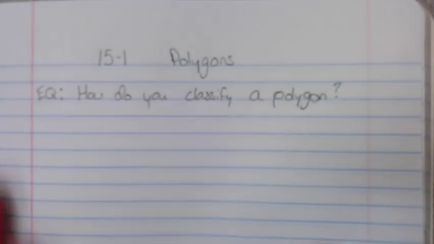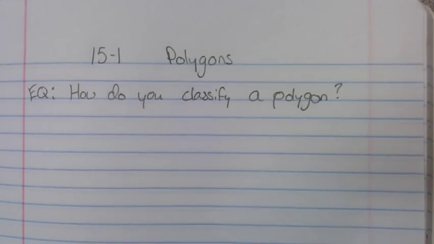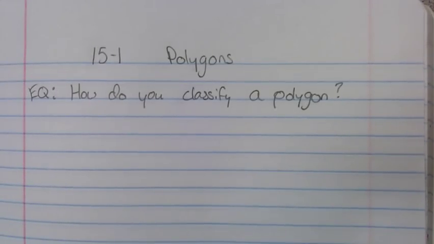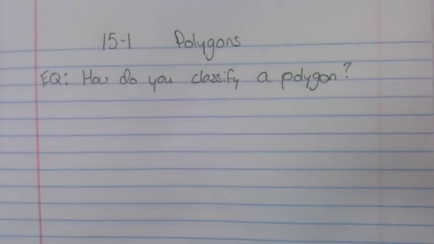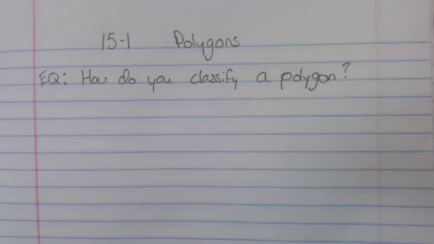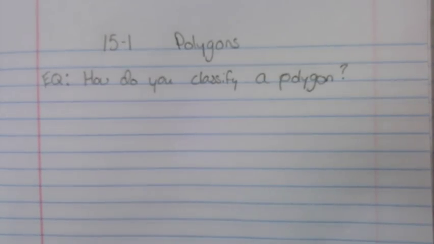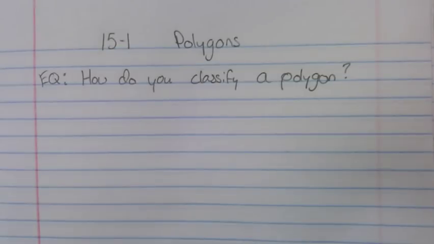Today's lesson is going to be 15-1, and our essential question is, how do you classify a polygon? The easiest answer to how to classify a polygon is by the sides of a polygon. We're not really going to have too many examples today, but we're going to do some vocabulary, and then we're going to focus on some prefixes that might help us out when we classify a polygon.